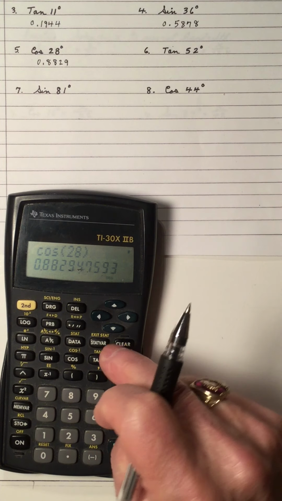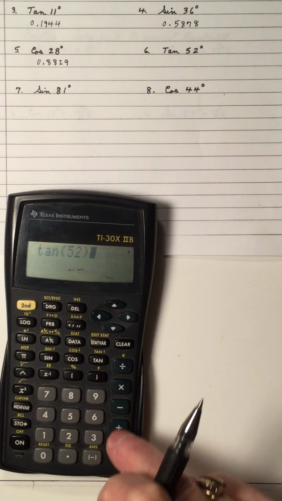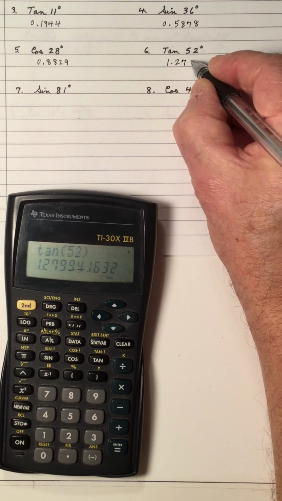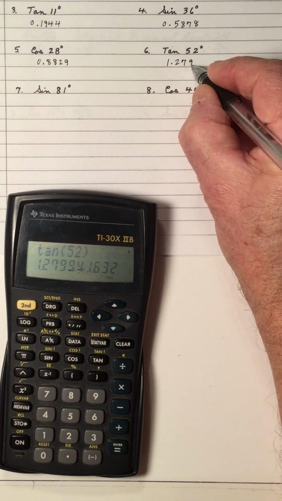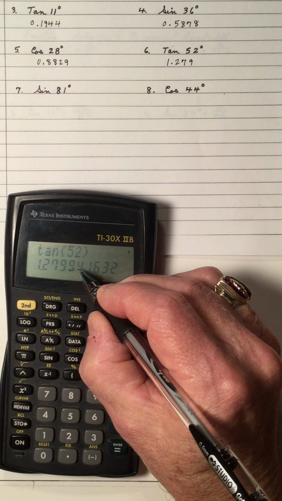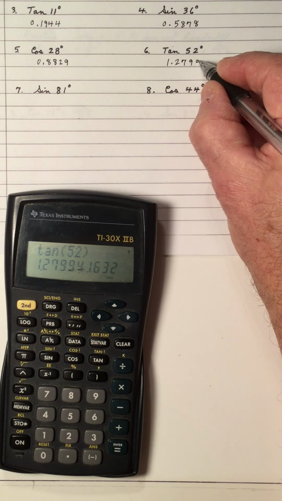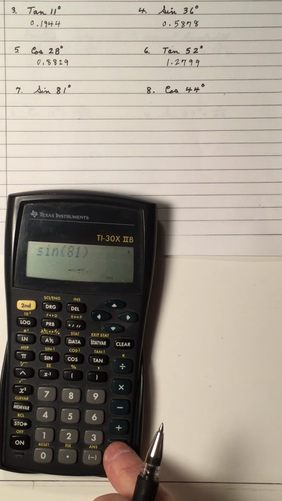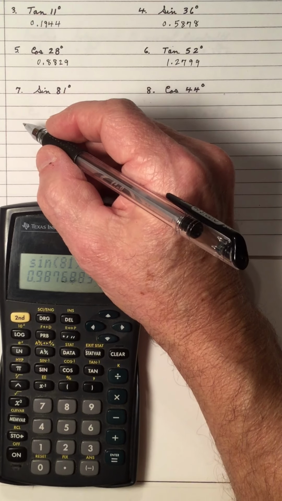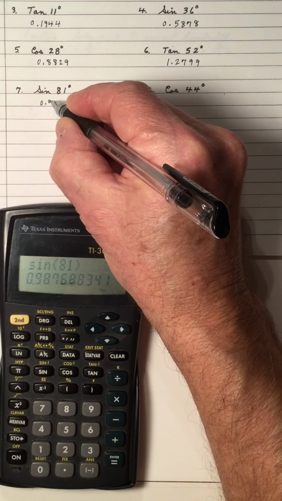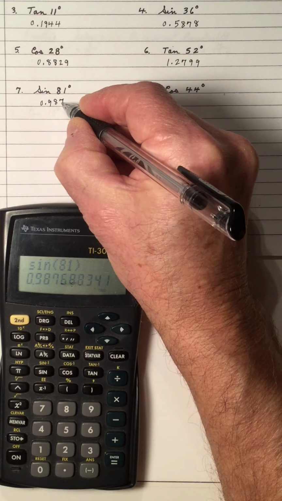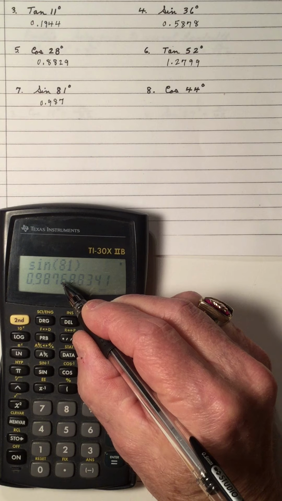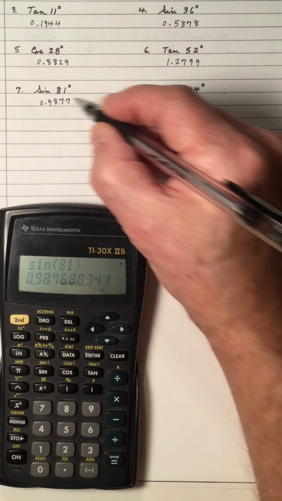Let's do the tan of 52. Tan of 52 is 1.279. So this 9, do I change it? Nope, that's less than 5, so the 9 stays. And we do the sine of 81. The sine of 81 is 0.987. And this is the 4th decimal place. This number here is greater than 5, so we add 1 to the 6 to make it a 7.